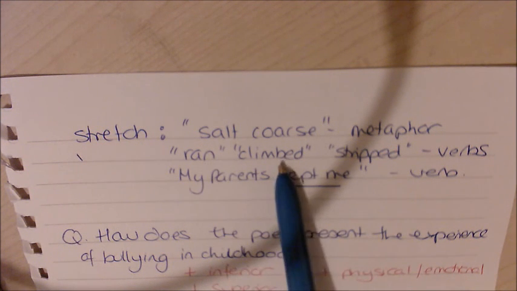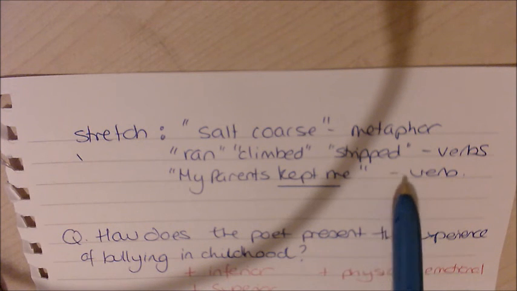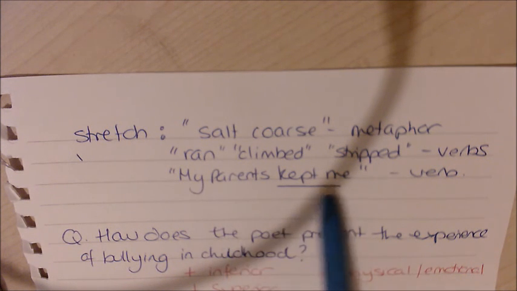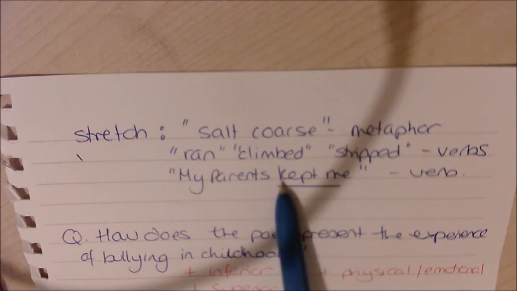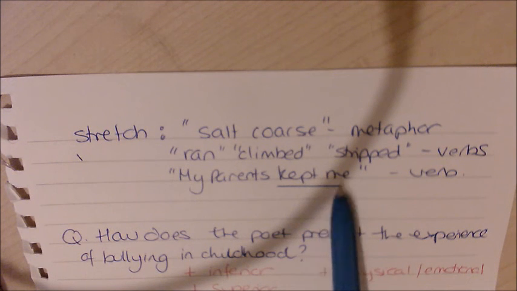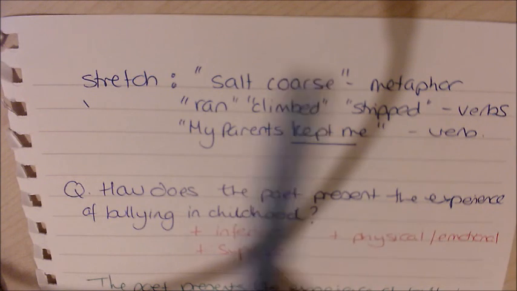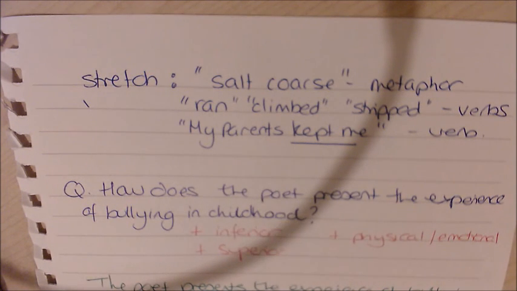Look at the verbs "ran," "climbed" and "stripped" to describe the children at the beginning, and also have a look at that very first line, "my parents kept me." I think you could look at that idea of "kept me," and different interpretations of that. So that's your stretch. If you get a chance this afternoon, I'd go back to the poem and look at some of those key ideas.